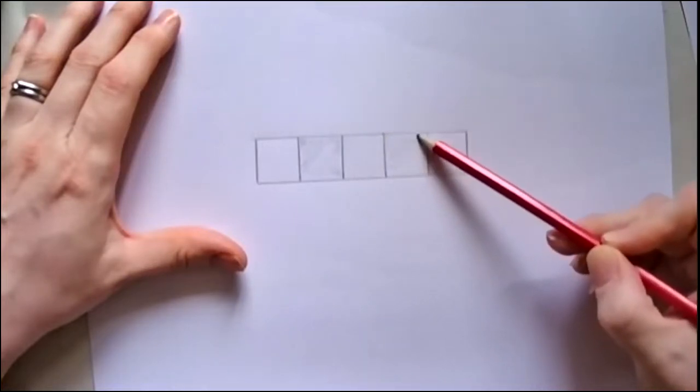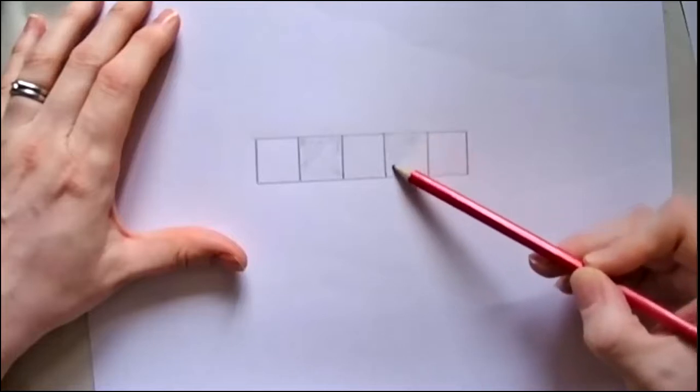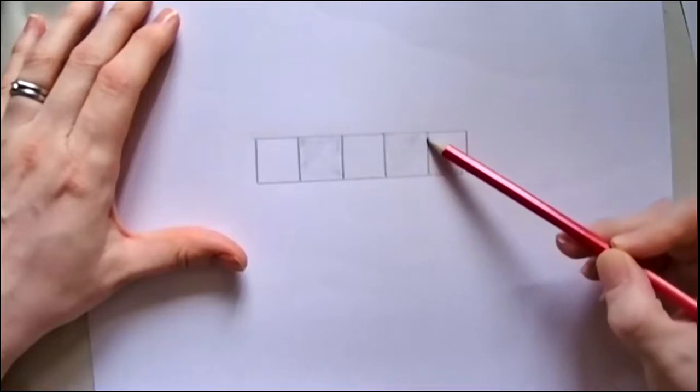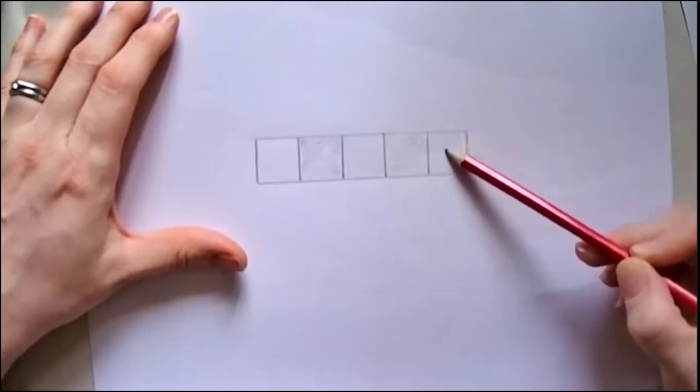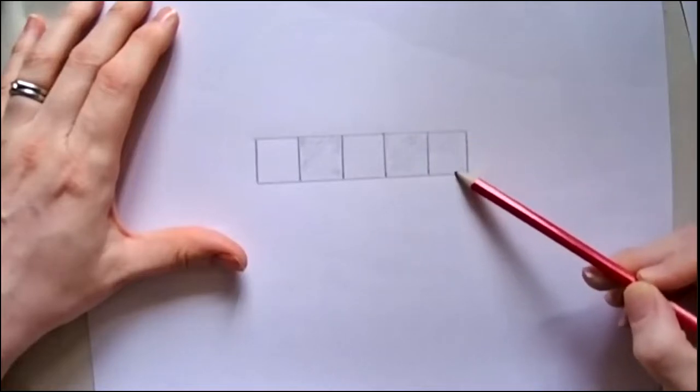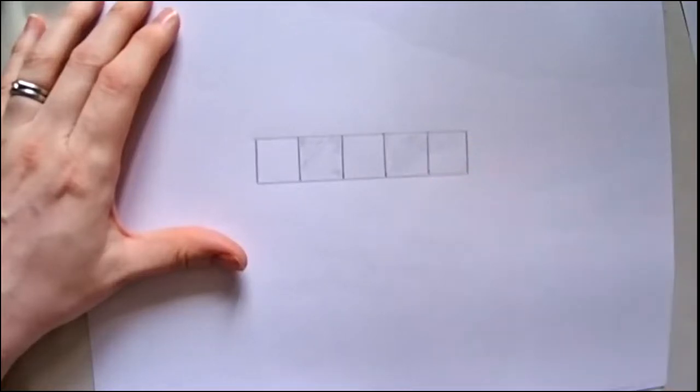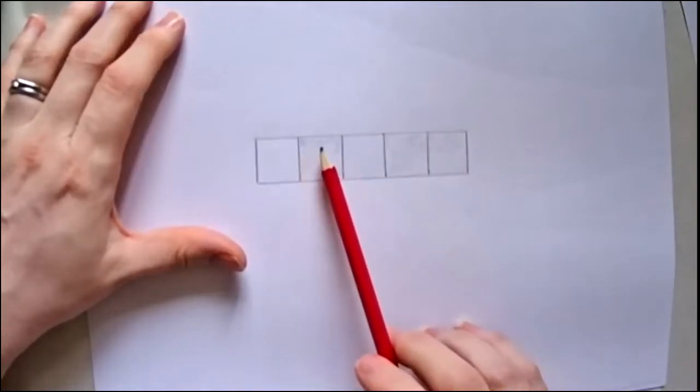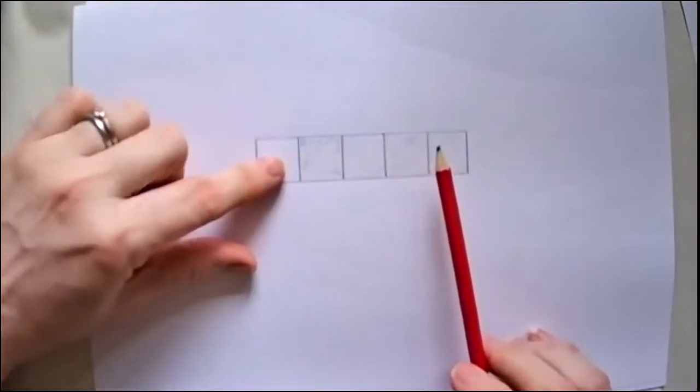I'm kind of doing diagonals, but they're kind of circular diagonals. You can see as my pencil's moving all the way around until we get to the end. So you'll do that really carefully so you filled in all of those squares apart from your very first one.